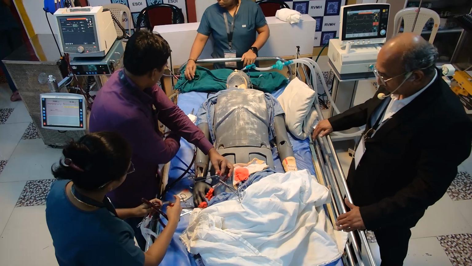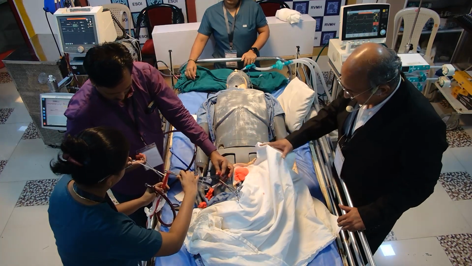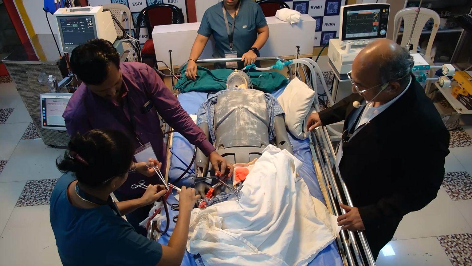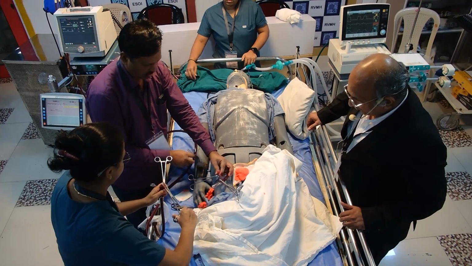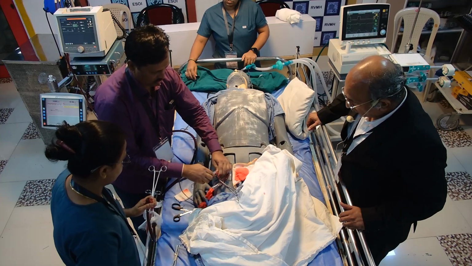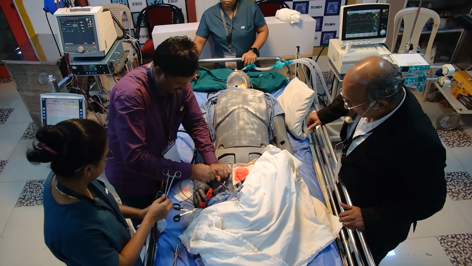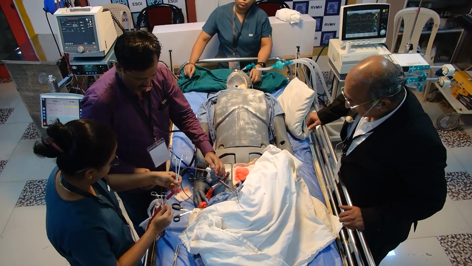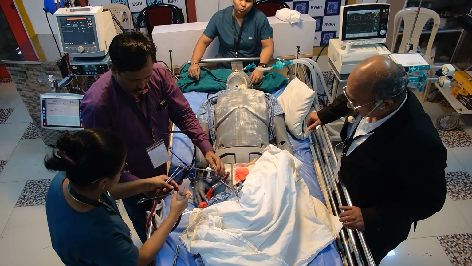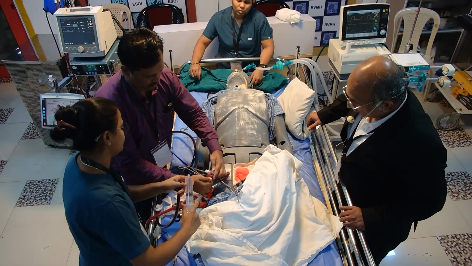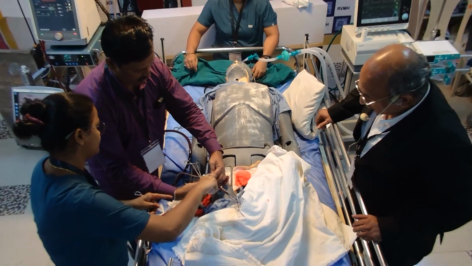Okay. So now I'll show you how to connect the bridge if it is not connected to the circuit. For connecting the bridge, you have to disconnect the circuit for some time. But again, this patient will tolerate it because the patient has improved and is tolerating weaning, so he will tolerate this.